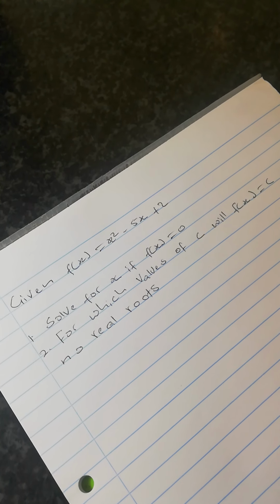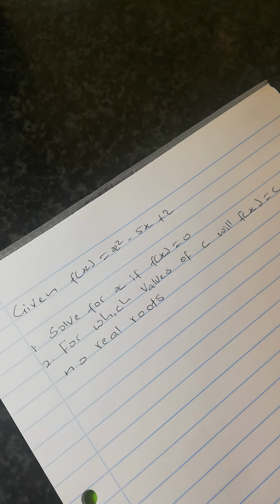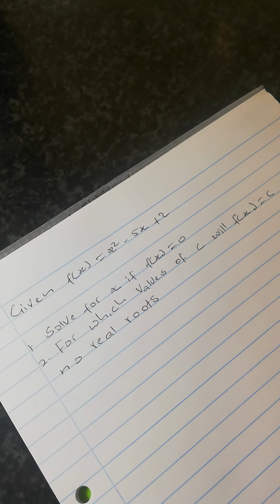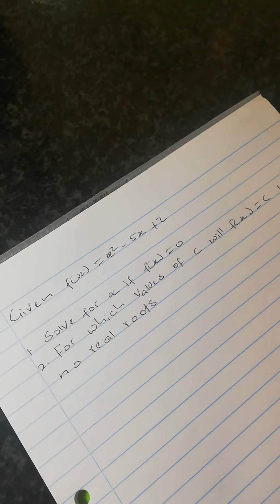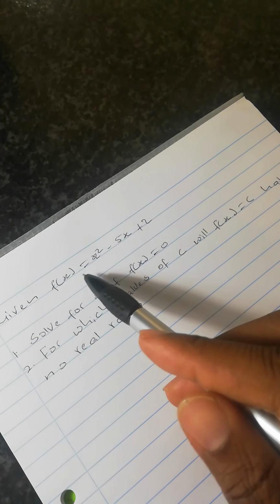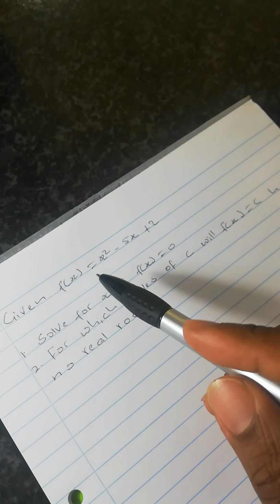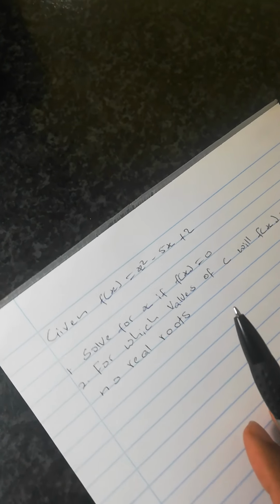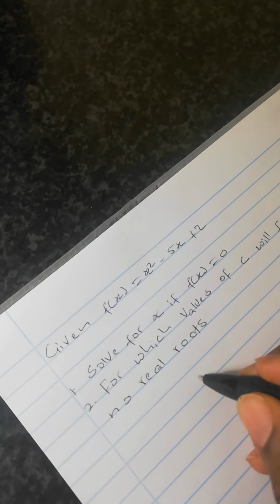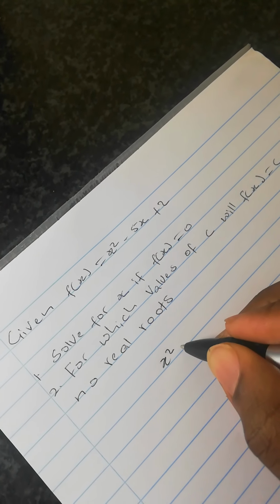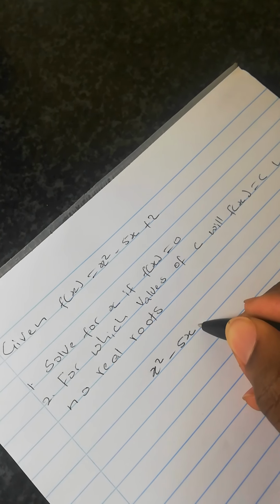Welcome back. So today we are given this graph of f(x) = x squared minus 5x plus 2. Number one, they're saying solve for x if f(x) is equal to 0. So here we have to substitute this f(x) with a 0. So we'll rewrite this equation but plug a 0 there where we see f(x). So let's quickly do that. So what we're going to do is say x squared minus 5x plus 2 equal to 0.